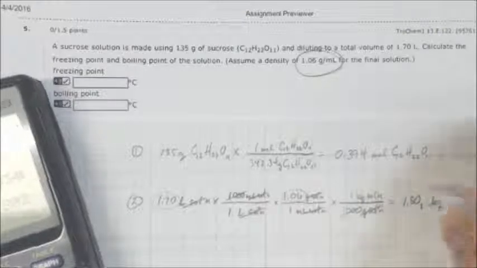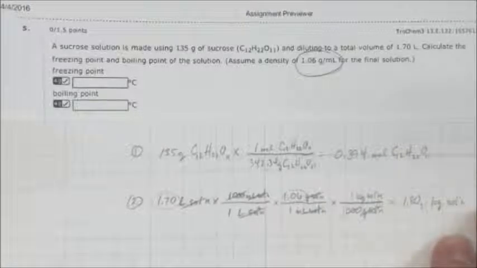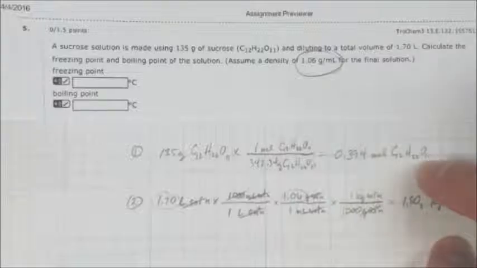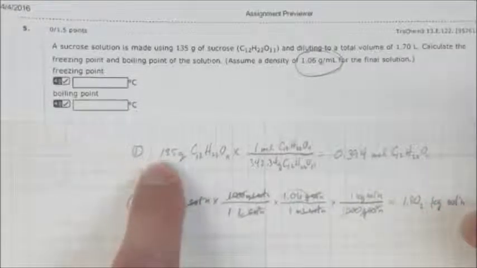I'm going to put that little 2 as a small number there in case I decide to use it later on in my calculation, but those big numbers are my sig figs. Now that's only kilograms of solution, so I can't yet use it to find molality. I have to then subtract off the grams of solute.